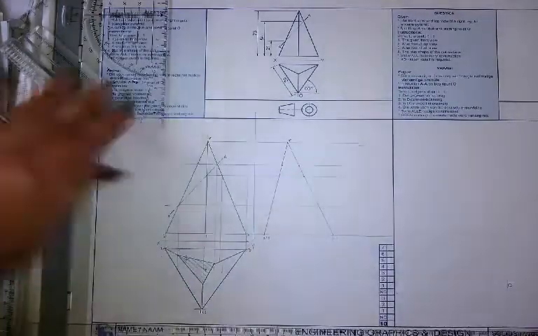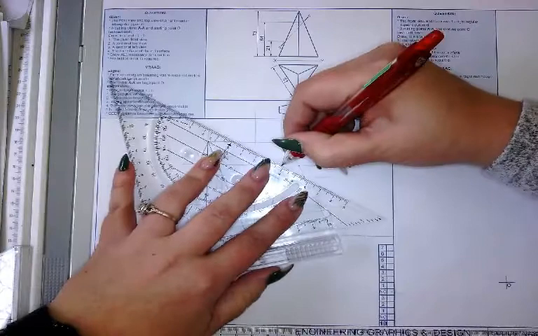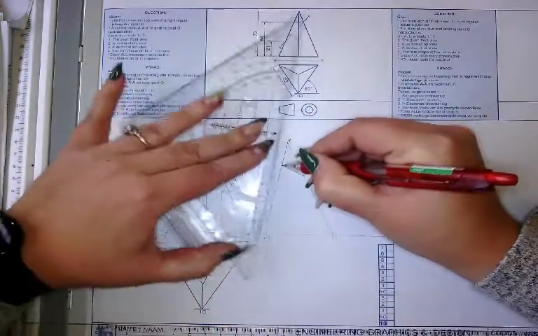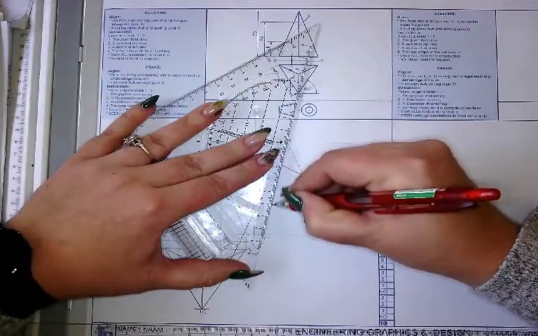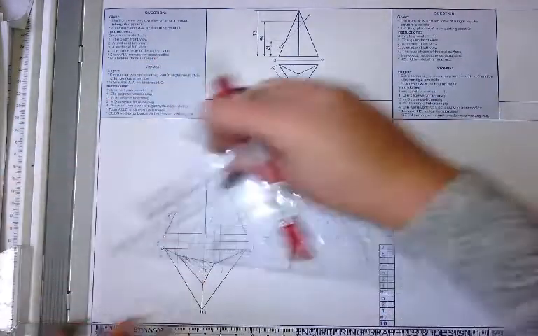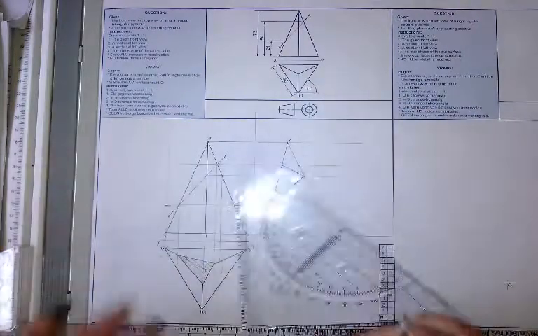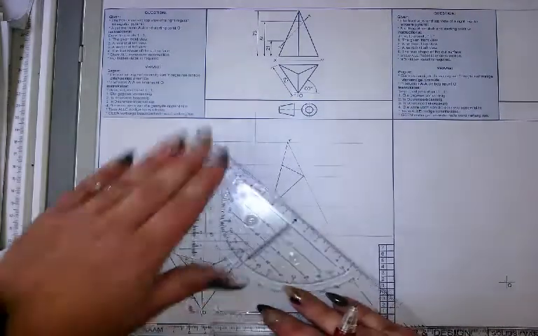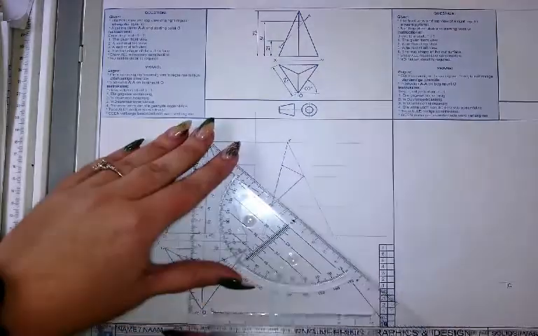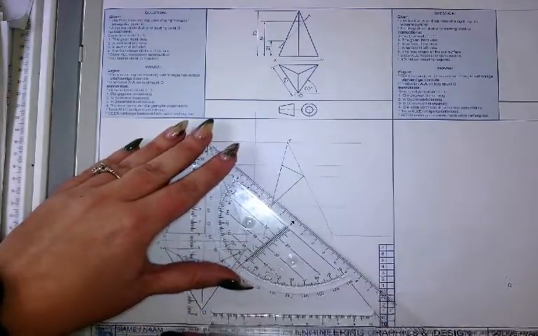Okay, so now, solid lines for my cut. Do my 45-degree hatching. Okay, and this one's a little bit bigger, so you can use around about 3 mils of hatching. You don't have to use 2 mils. 3 or 4 mils is also fine.